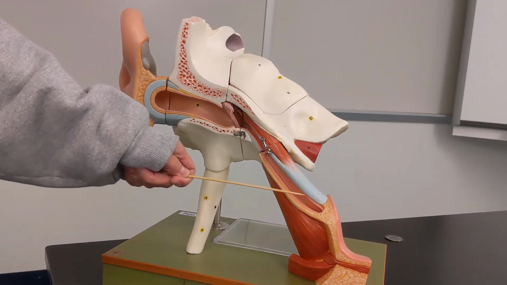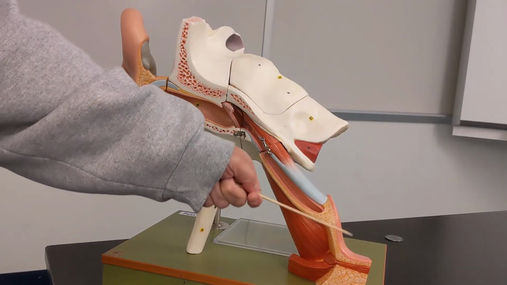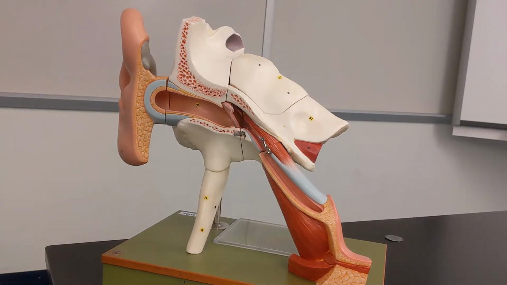This tube can be called a lot of things. The older name is the eustachian tube. There's also the pharyngotympanic tube. Pharyngotympanic because your throat is your pharynx and it leads to your pharynx. Or the easiest and I think the most preferable name, the auditory tube.